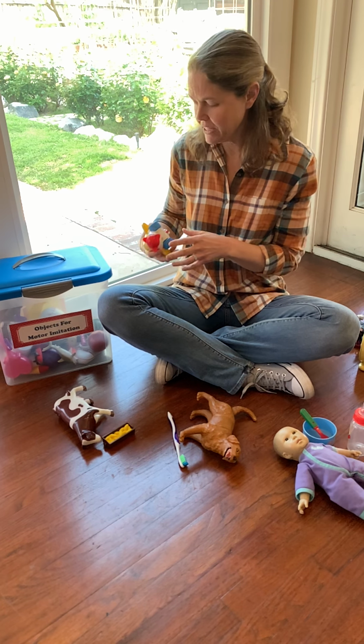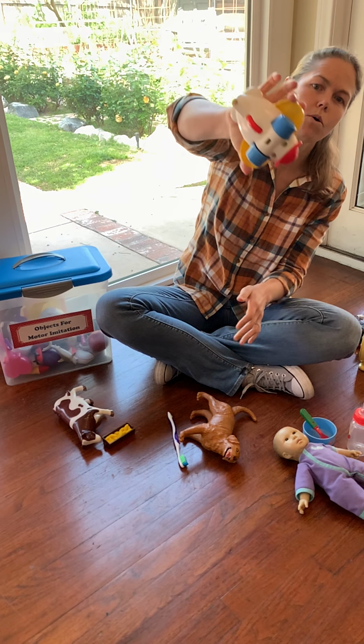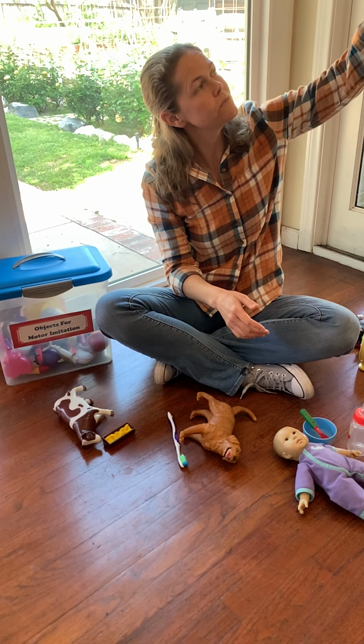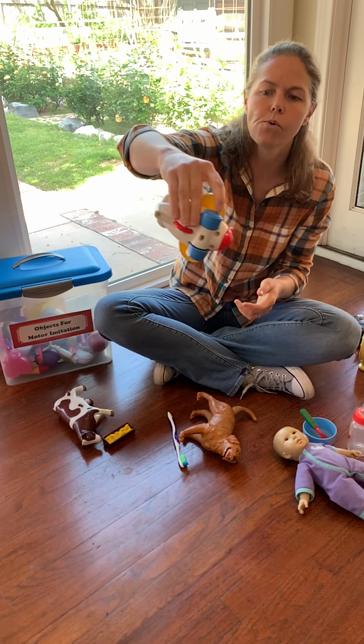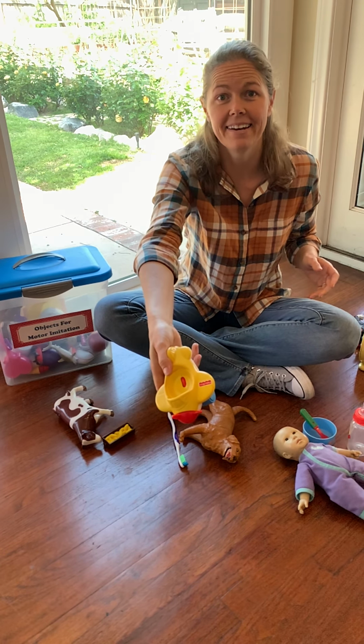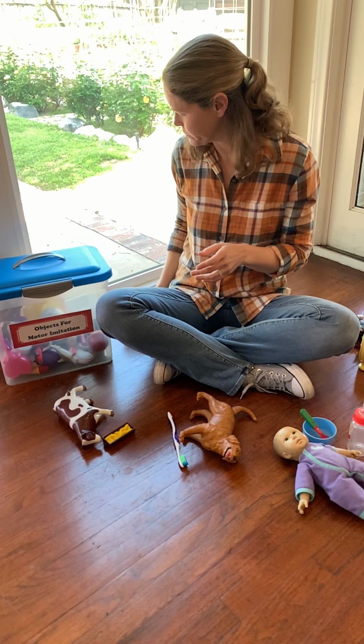Some of our other toys fly, like our airplane. Do this. Fly airplane, and then I hand it to my child and have them imitate that action.